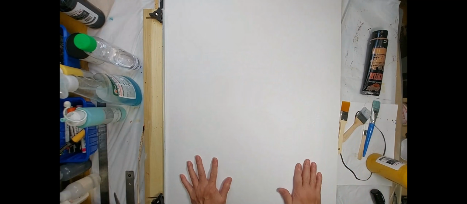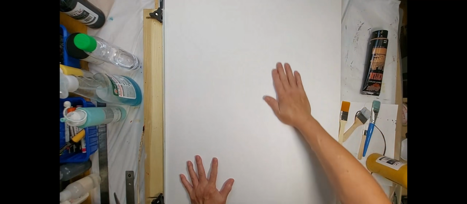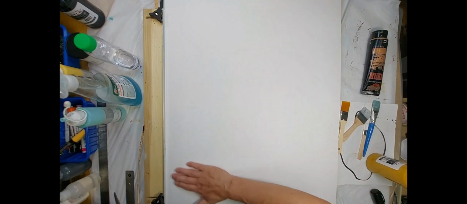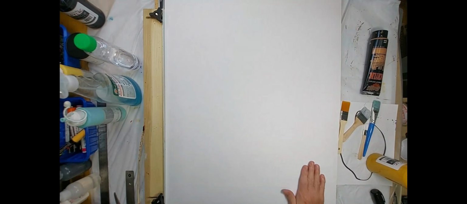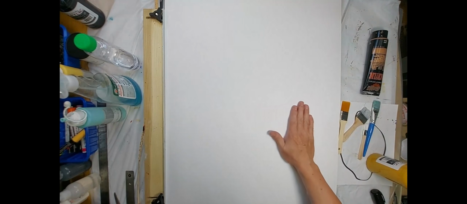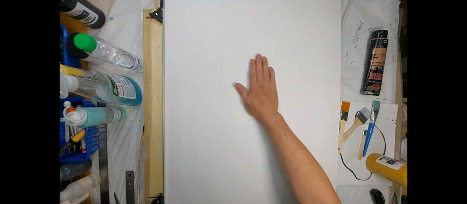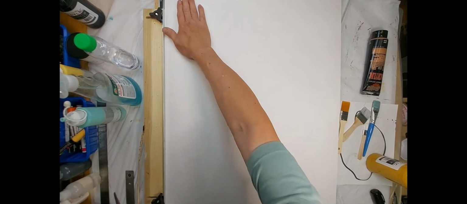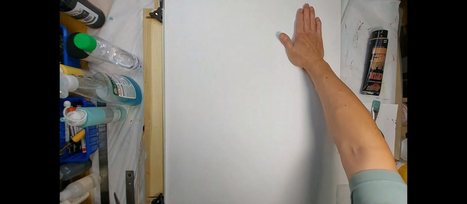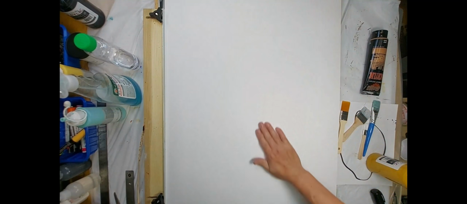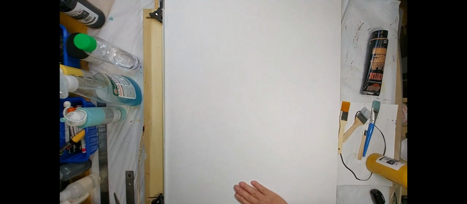Now in my future videos I'm going to try different kinds of watercolor paper just for variety. Well, I hope that this transfer will be successful.